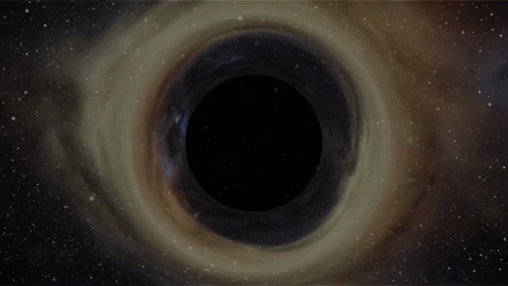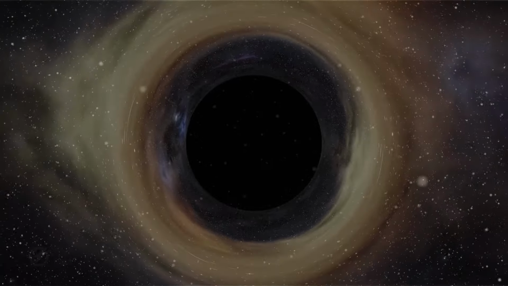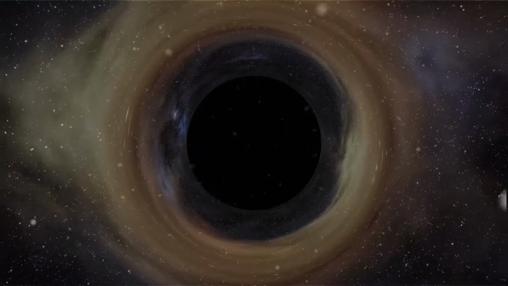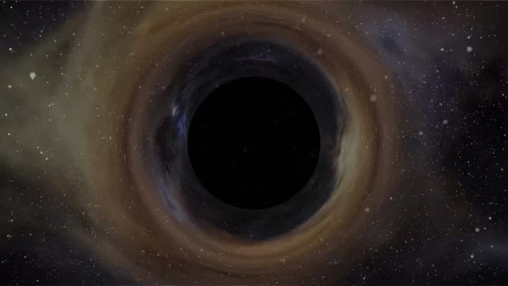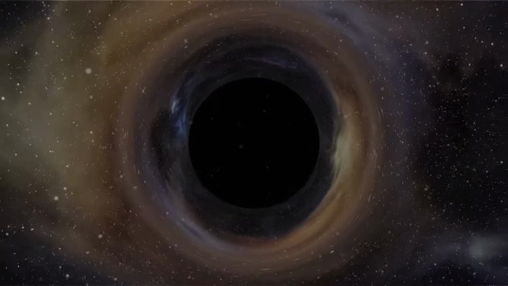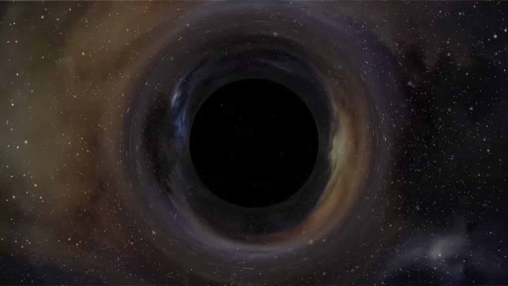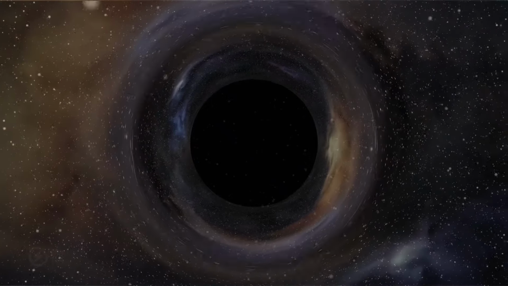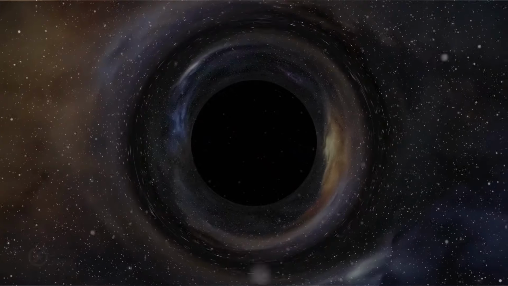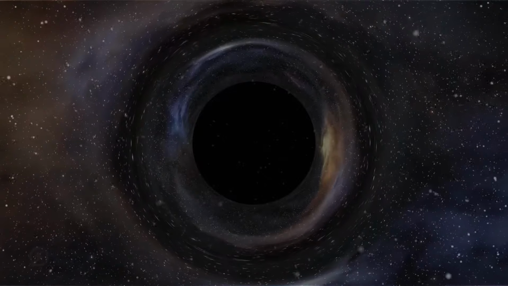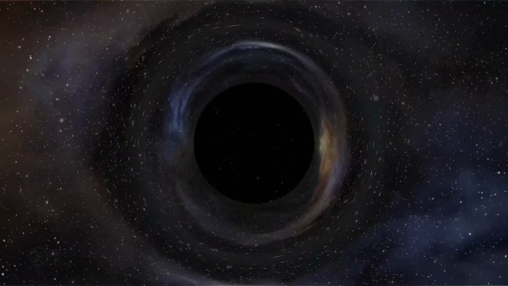Yet in Hawking's original model, the radiation emitted by a black hole is purely thermal, containing no information about what formed the black hole or what entered it. This apparent loss of information would violate one of the core principles of quantum theory. Over the past decades, physicists have proposed numerous possible resolutions.